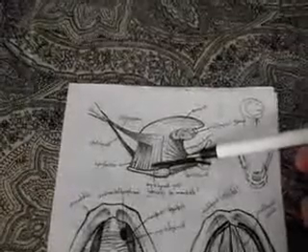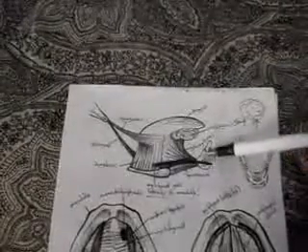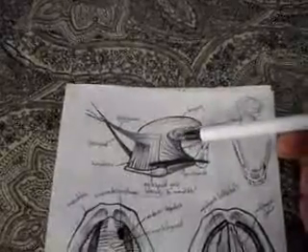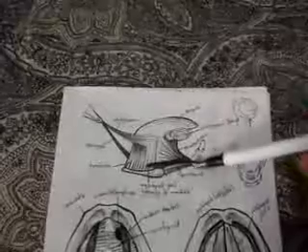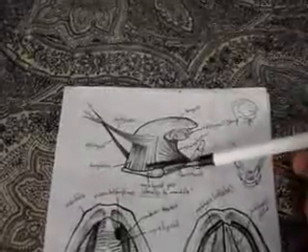There is a genioglossus coming from the genio, which I guess is the front portion of the mandible, glossus, genioglossus, and geniohyoid going from the front of the mandible to the hyoid bone.